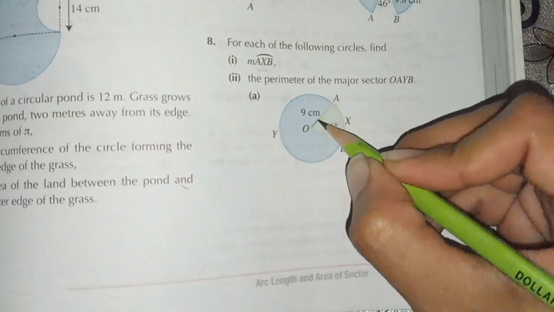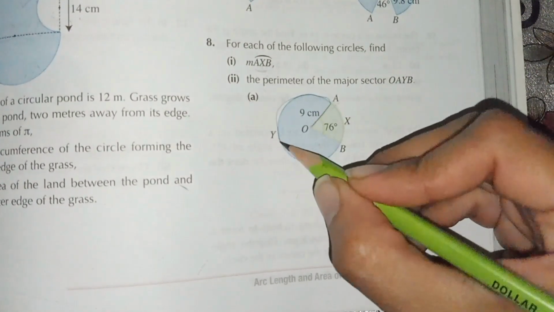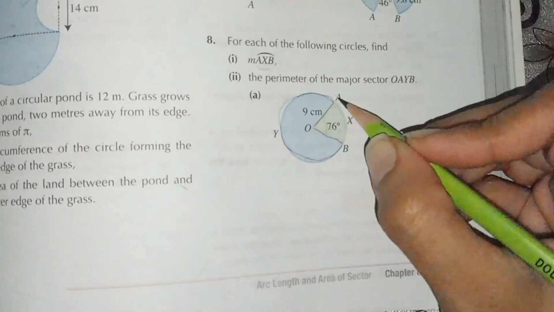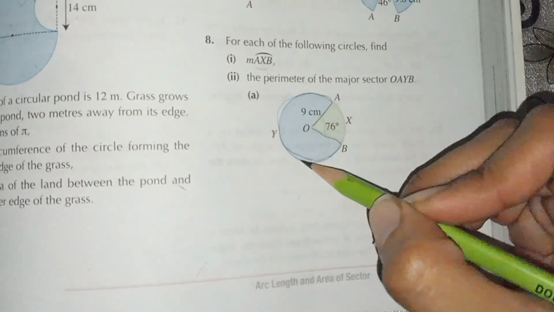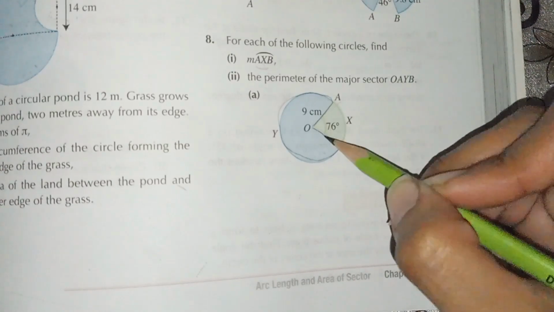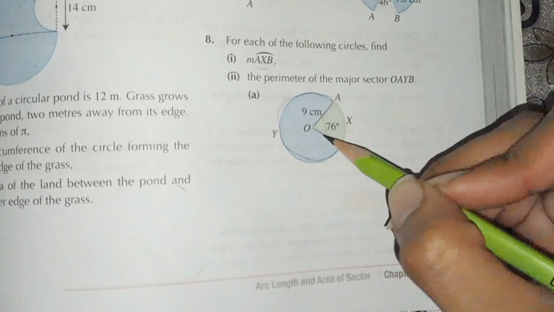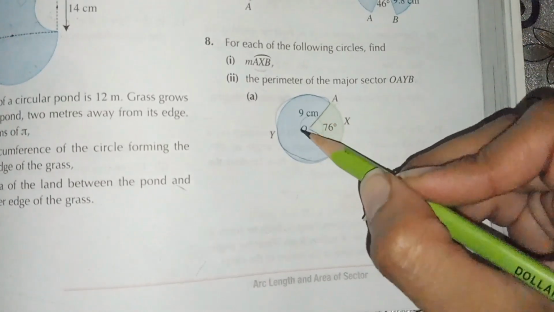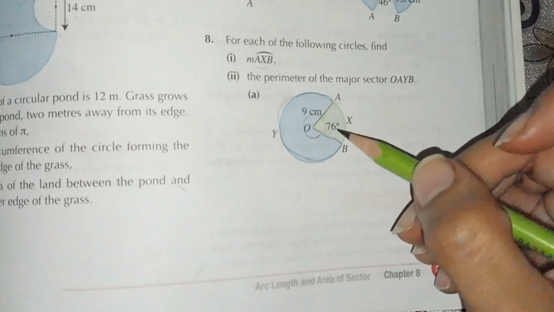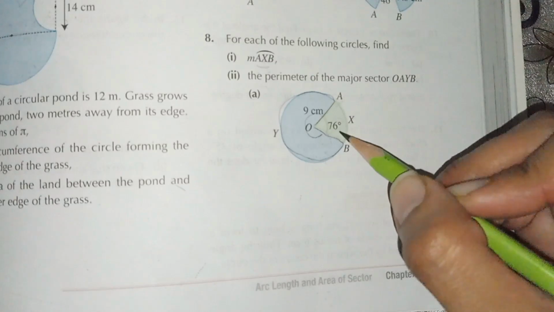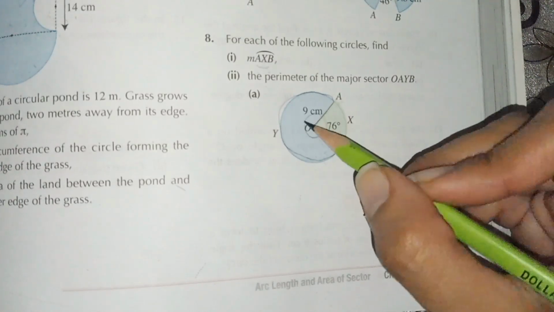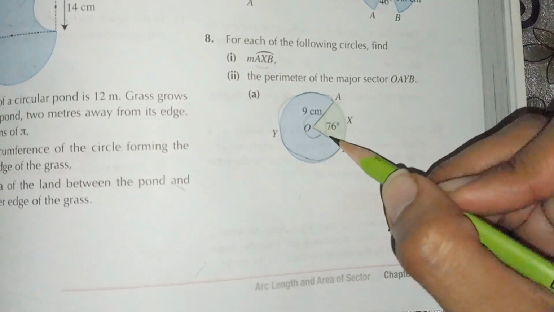The perimeter is this one, this and this, these are all the perimeter. First we have to find that length and then we have to add to it. To find that length we have to first find the angle, and this is very easy. We subtract 76 from 360 and we get that angle.